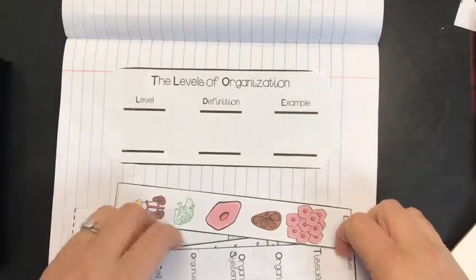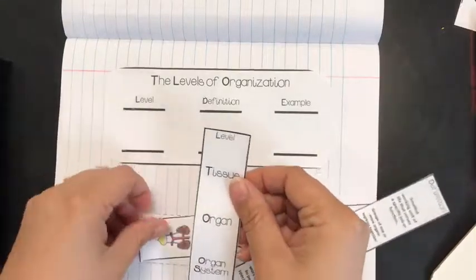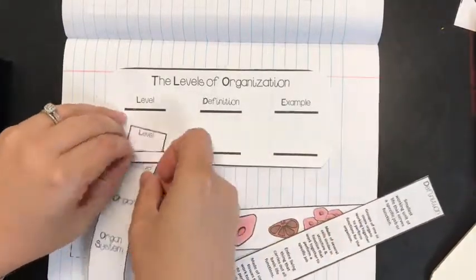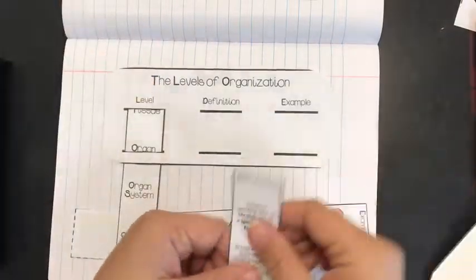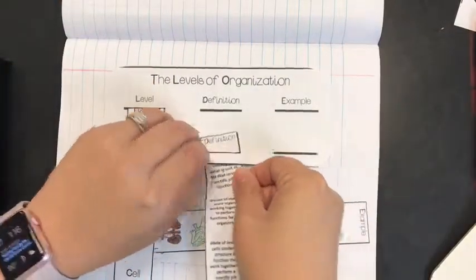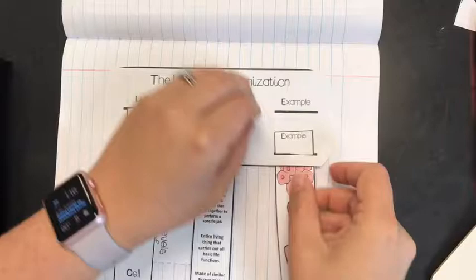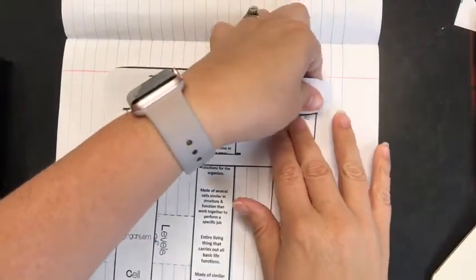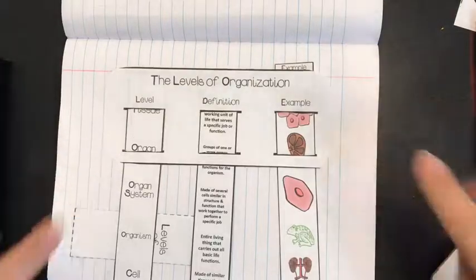Because what you can do then is take the level that we're talking about, tissue, organ, organ system, organism, and cell, slide it up under here. Take your definition, that's going to go under here, and then take your example picture, and that goes right here. So again, this is why you only put glue underneath this part.